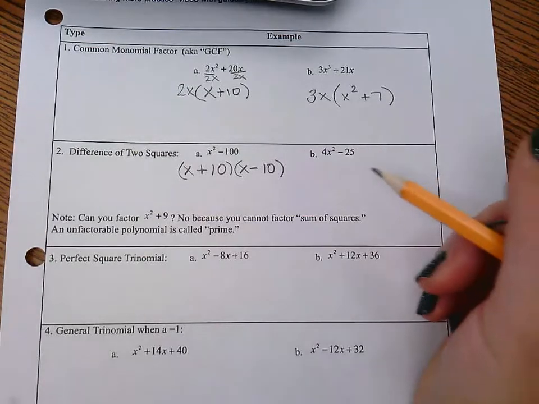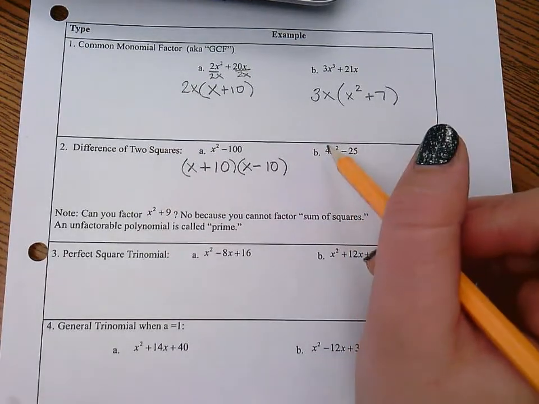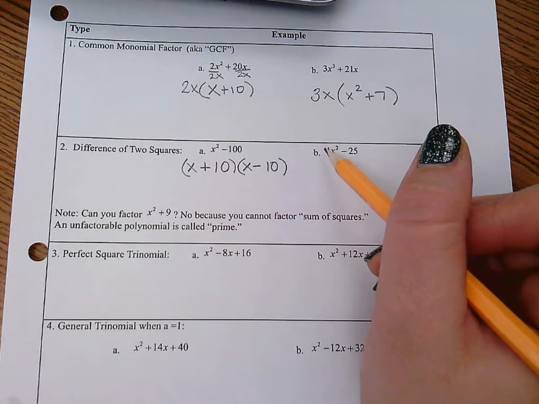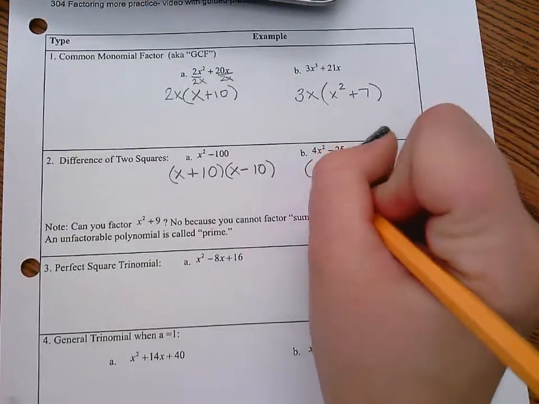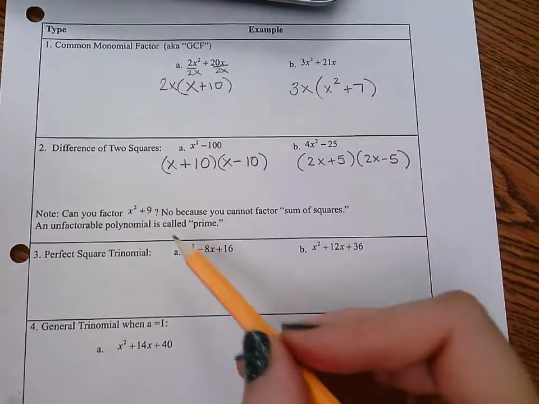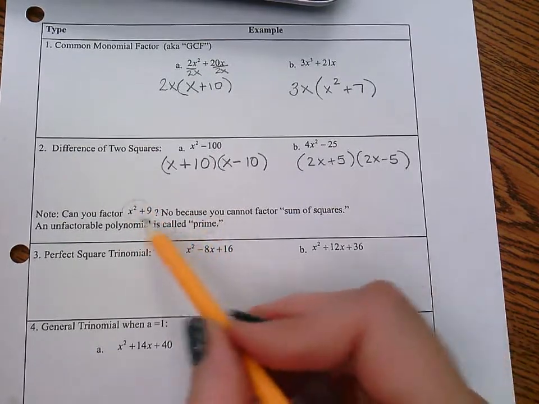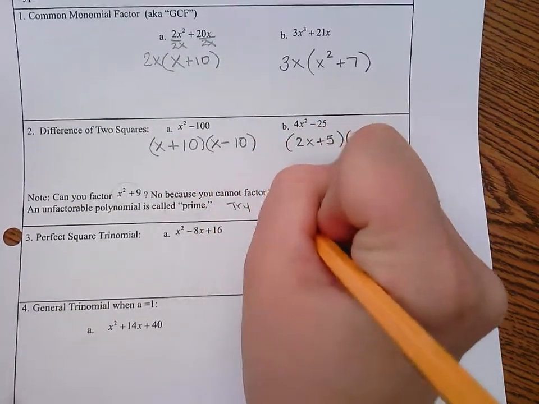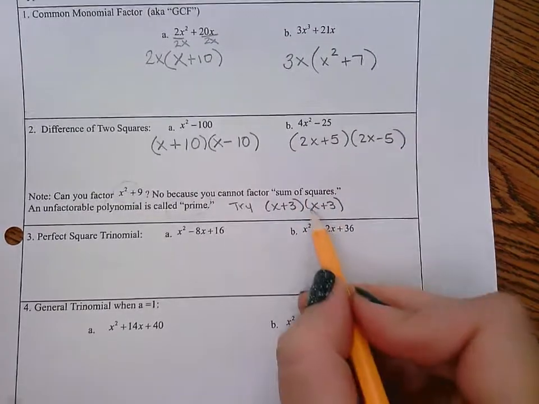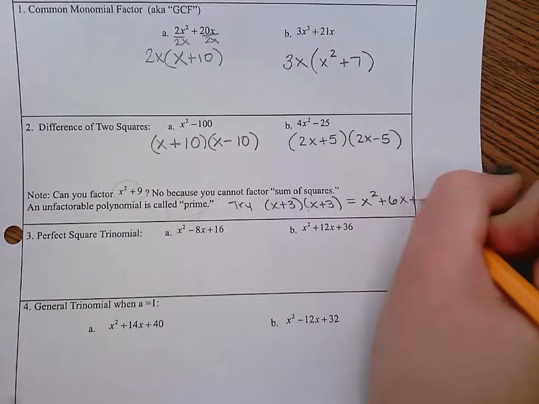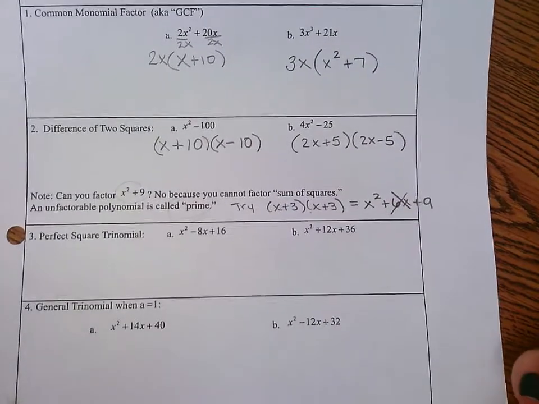Now you should pause the video and try 2b on your own before I put the answer. So now I'm going to put the answer. It would be 2x plus 5 times 2x minus 5. And I put a note here that we can't factor the sum of two squares. That would be prime. The reason is if we try x plus 3 times x plus 3, that factors into x squared plus 6x plus 9, so we get that extra 6x term that we don't want.